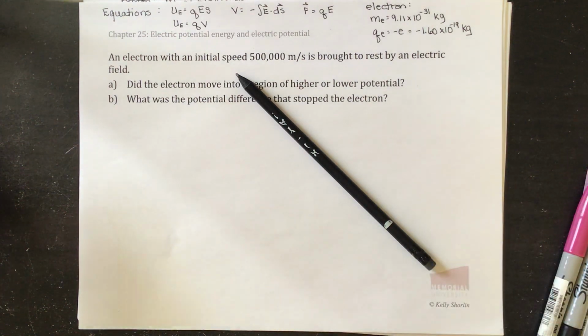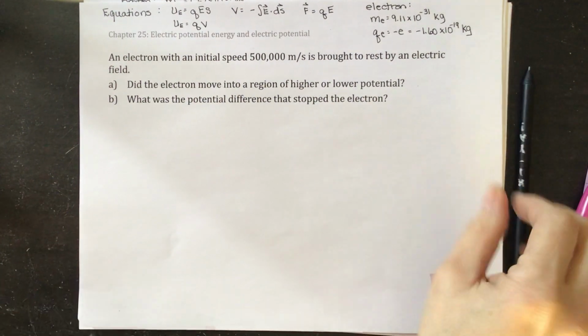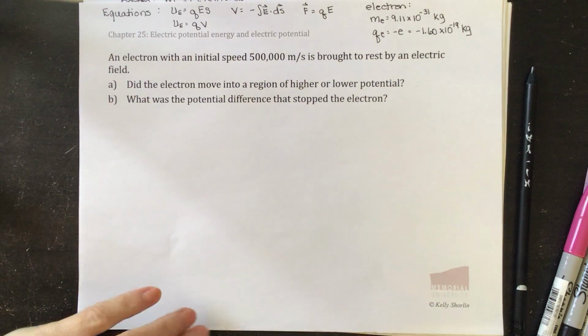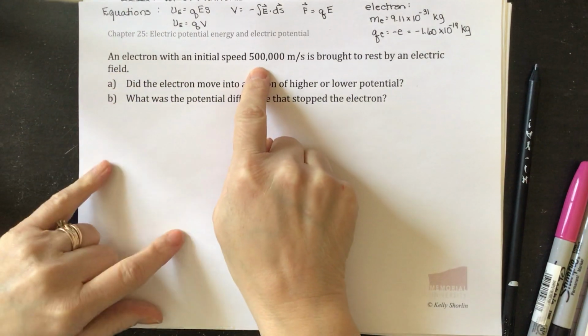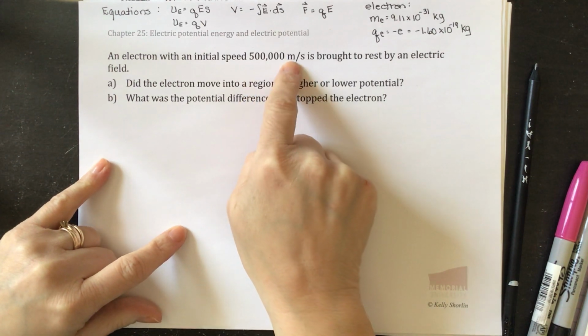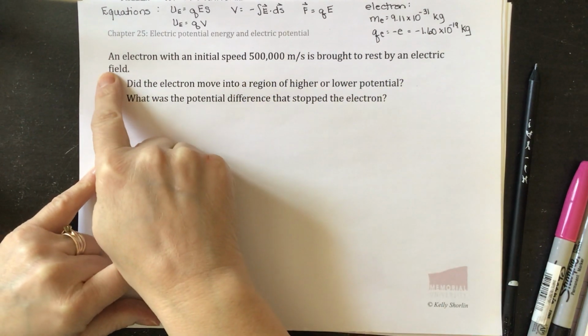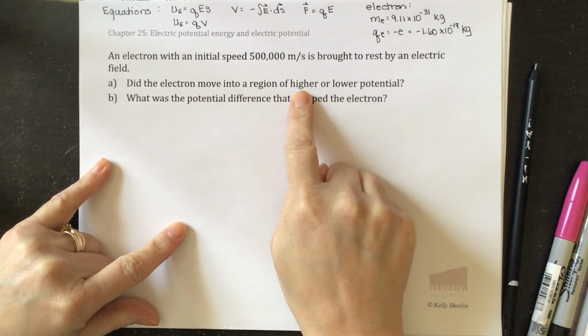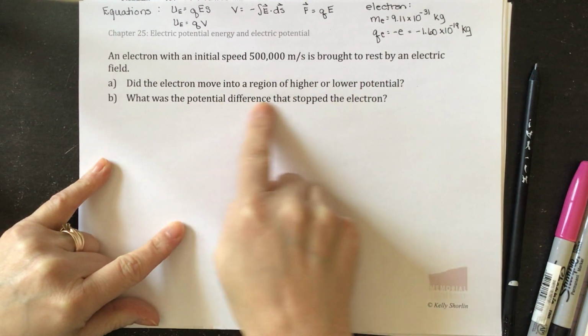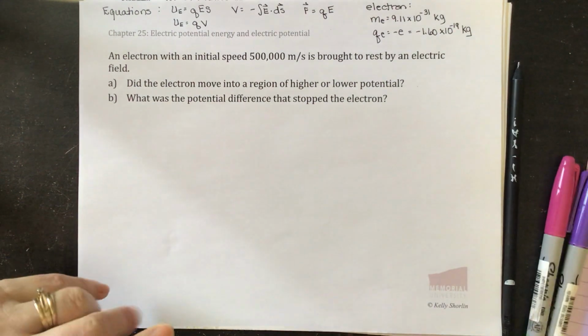Let's do an example now, which will also help serve as a summary of our potential energy, our conservation of energy, and our potential. We have an electron with an initial speed of 500,000 meters per second, and it's brought to rest by an electric field. A couple of questions. Did it move into a region of higher or lower potential? And what was the potential difference that stopped the electron?